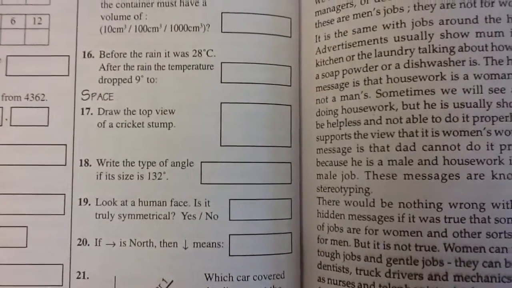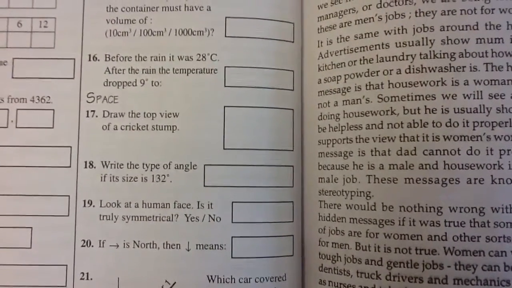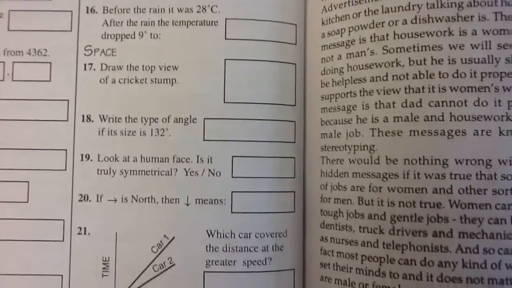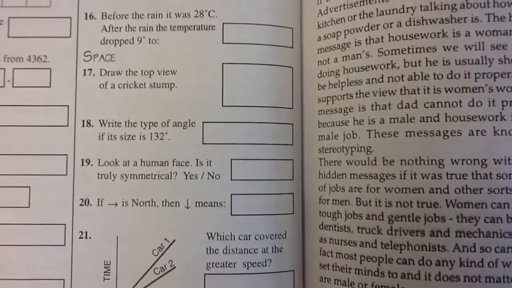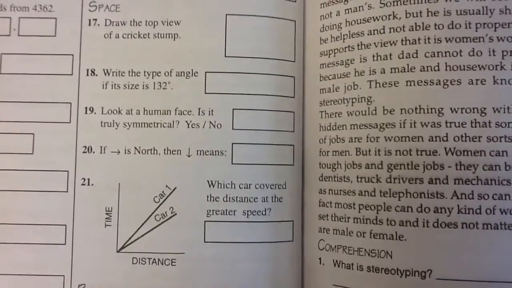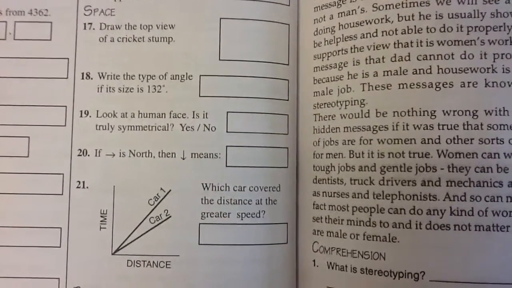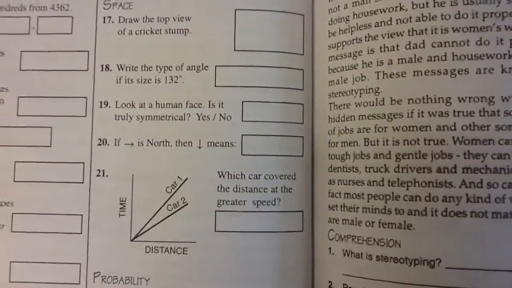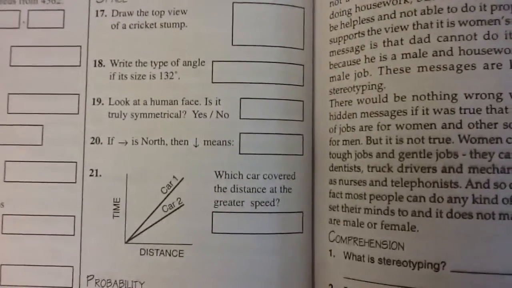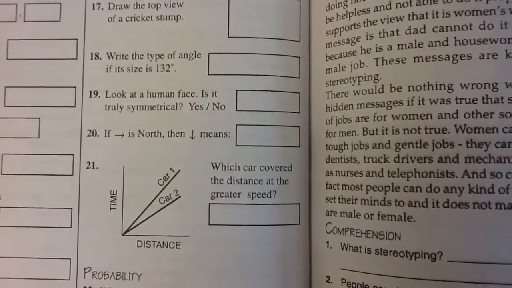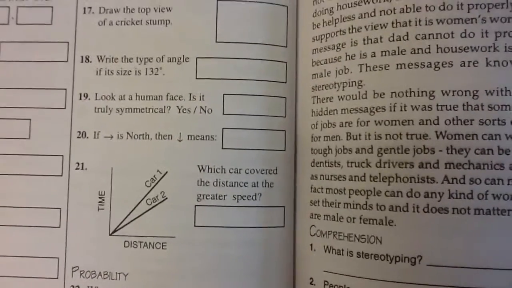Number 16, before the rain it was 28 degrees. After the rain the temperature dropped 9 degrees. So 28 take away 9. Draw the top view of a cricket stump. Write the type of angle if its size is 132 degrees. I'll give you a clue. If it's less than 90 degrees, it's acute. If it's 90 degrees, it's a right angle. If it's between 90 degrees and 180 degrees, it's an angle that starts with an O.